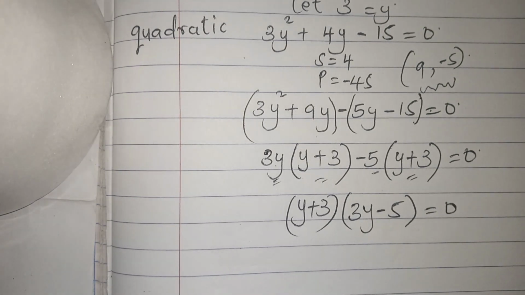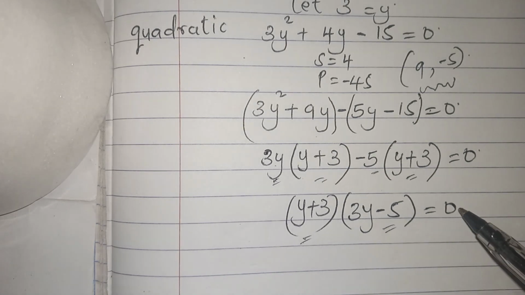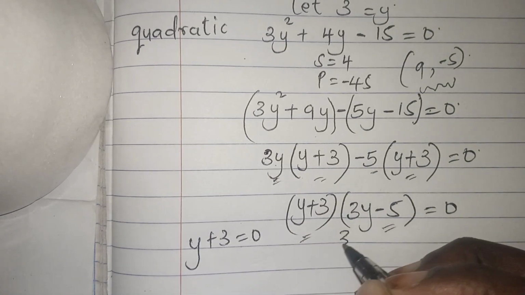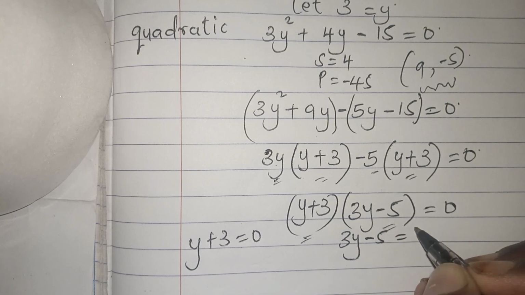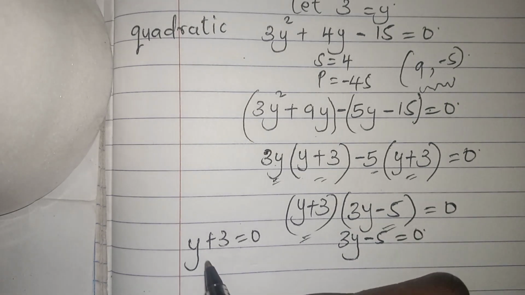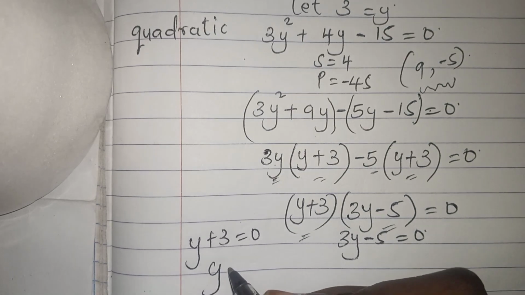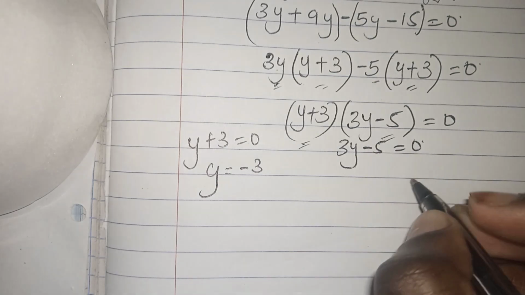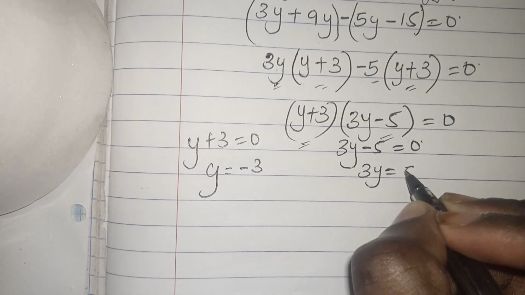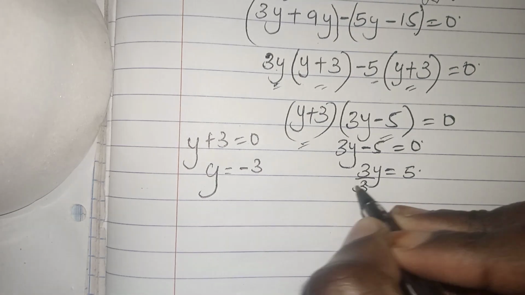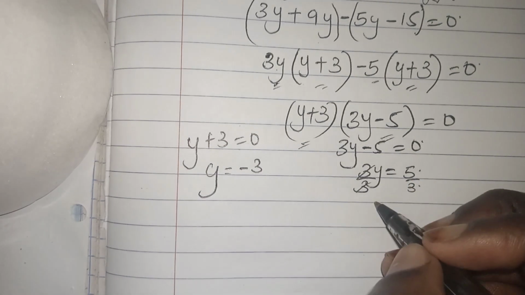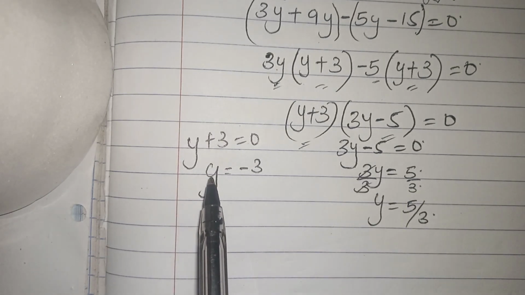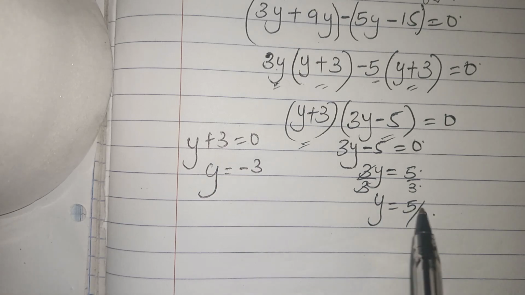So we are going to have two solutions here. We'll equate this with 0 and equate this with 0. y plus 3 is equal to 0. 3y minus 5 is equal to 0. So to get the value of y, we shall take 3 to the other side. So y is equal to negative 3. And on this side, we are going to take negative 5 to the other side. So 3y is equal to 5. To get the value of y, divide by 3 on both sides. So this will cancel. y is equal to 5 over 3. So we have two values of y. y is equal to negative 3 and y is equal to 5 over 3.